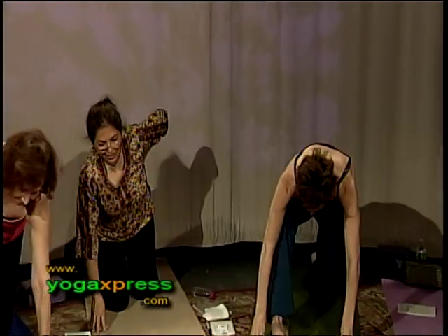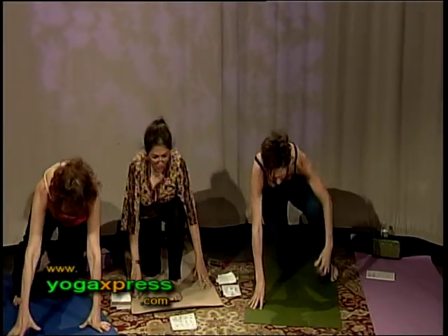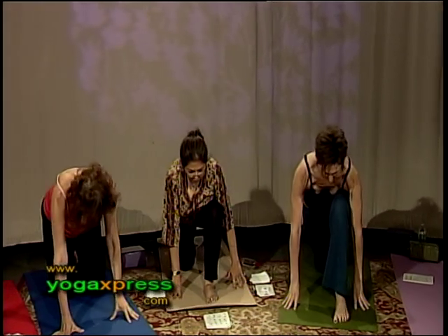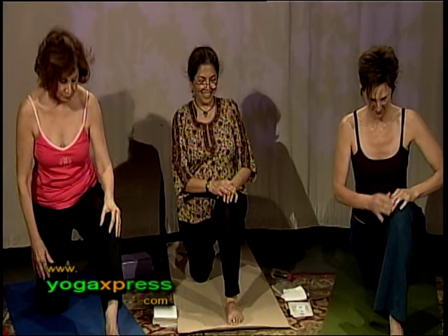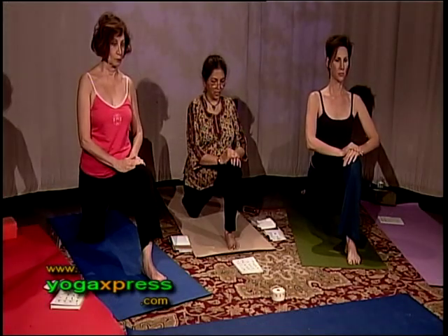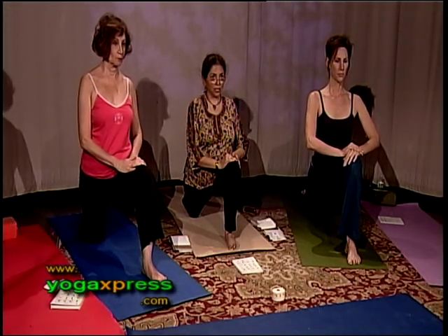Let's take the right leg back. Left leg comes forward. First, I want you to feel the intensity of the hip dipping. So let's dip our hip and feel a wonderful, wonderful stretch in your right quadriceps, and you should feel it in your left hamstrings as well.